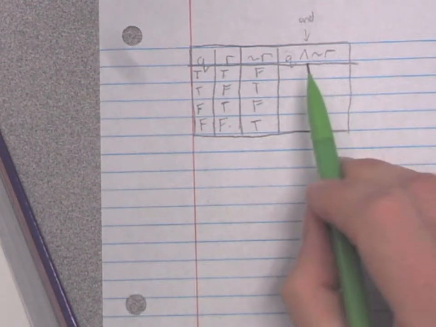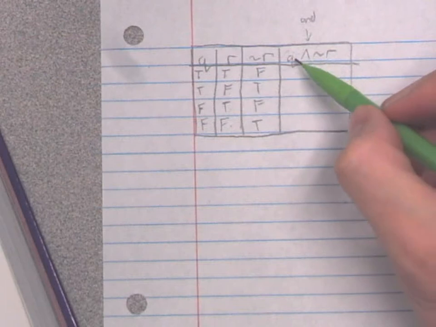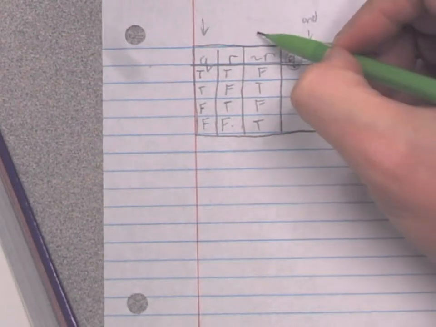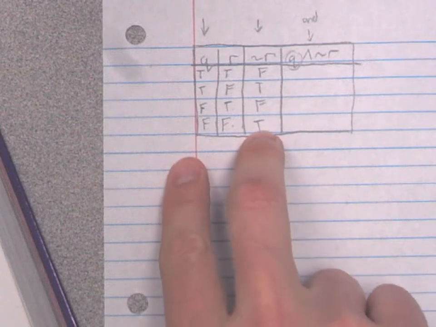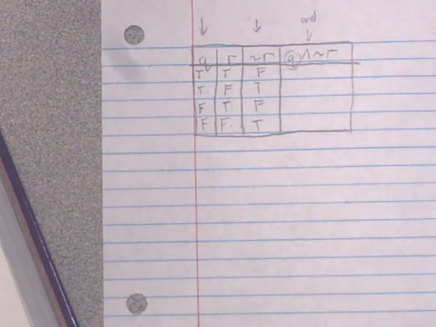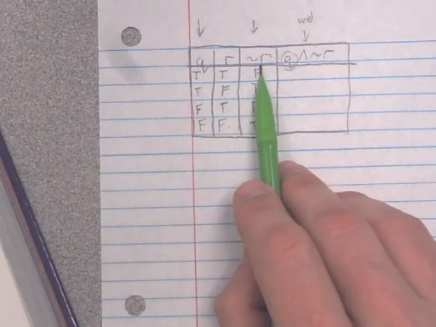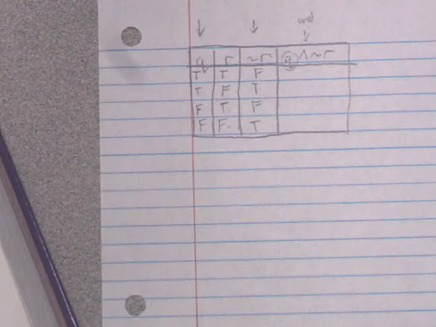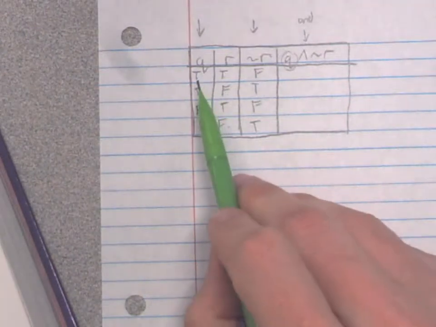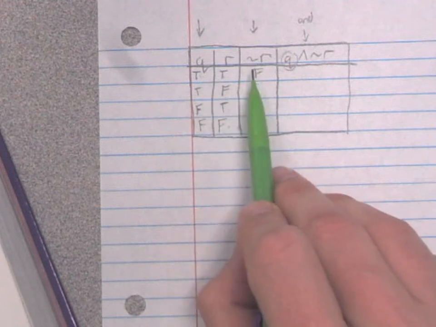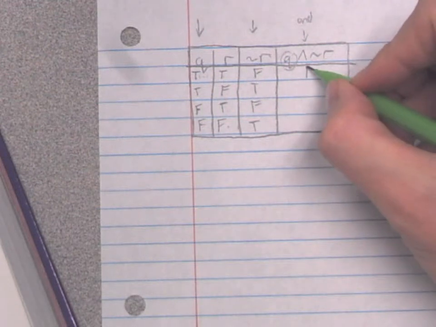Okay. Now for the last column, the final column here, I'm going to put Q together with not R, so these are the two columns I'm looking at, and I'm going to combine them with the and operator. Okay? An and statement is only true when both the original statements are both true. Okay? So do I have two true statements? Now we're looking at the first and third column here. So do we have two true statements? No, we don't. So that's false.